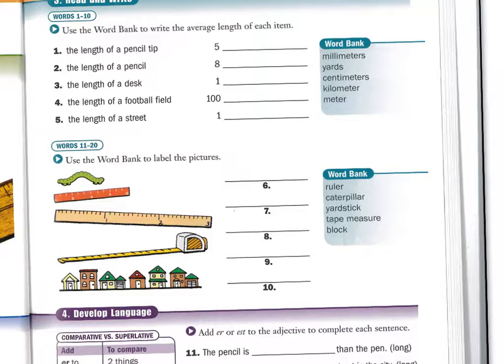The length of a pencil tip would be millimeters, right? The length of a pencil would be in centimeters. The length of a desk, 1 yard. The length of a football field is 100 yards. The length of a street, 1 kilometer.